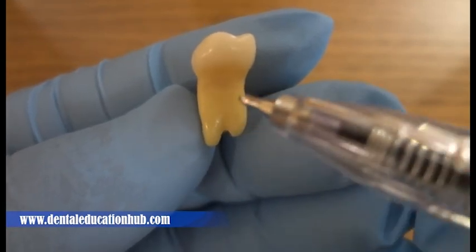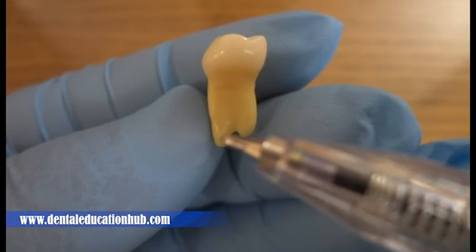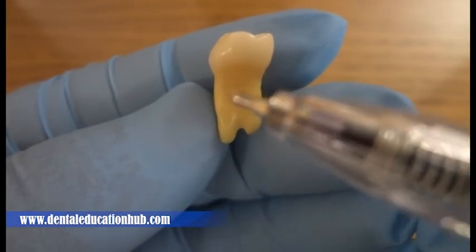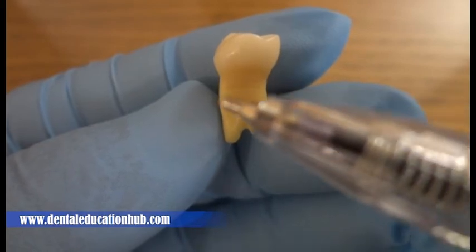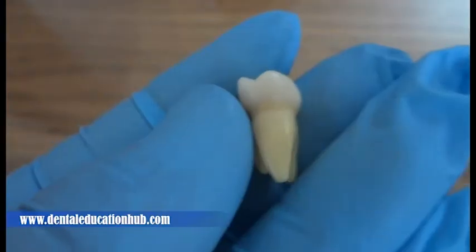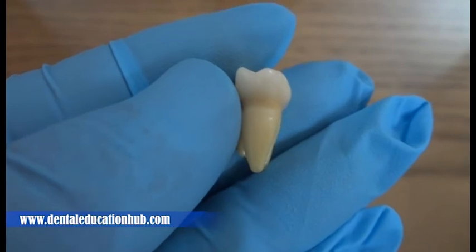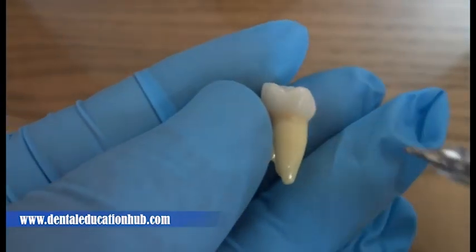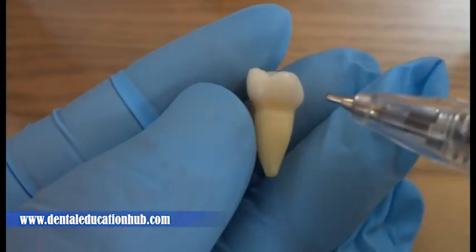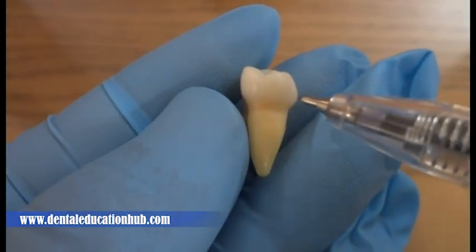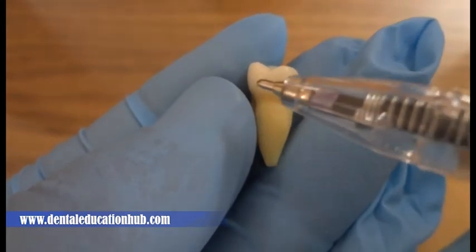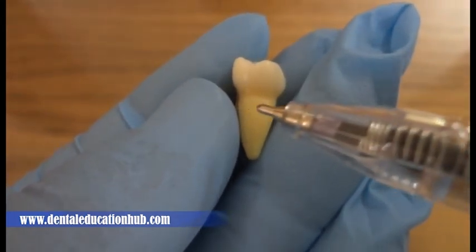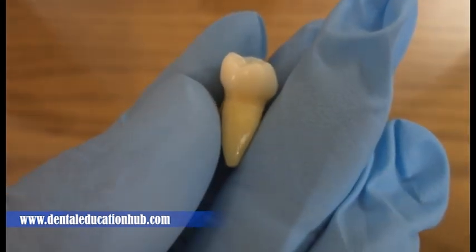This is the mesial root, and the mesial root is quite broad buccolingually. So the buccolingual dimension of the root is quite broad. This is the distal aspect of the tooth, and on the distal aspect, the crown has a taper towards the distal side. In other words, the buccolingual dimensions of the crown and the root are less on the distal side.